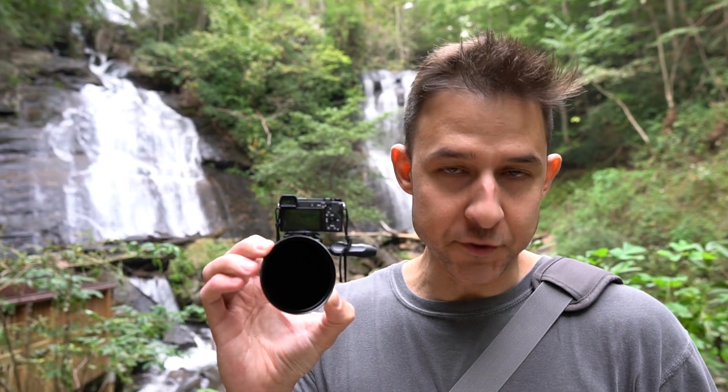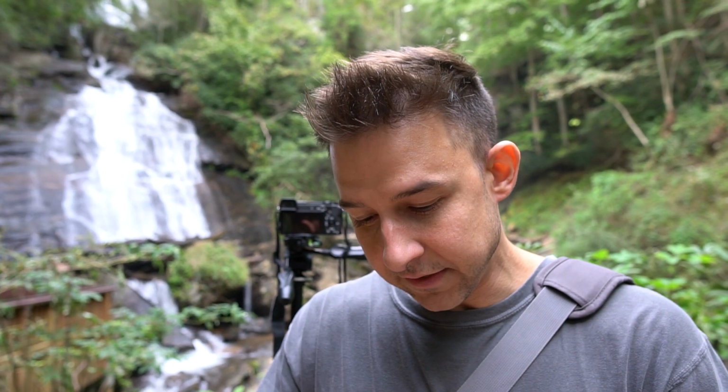What this does is it fits right on the camera lens just like that, and it basically acts as sunglasses for your camera. So this stops the light from hitting the sensor as much as it would be without an ND filter. So what this will do is allow you to get that extra long shutter speed during the middle of the day.